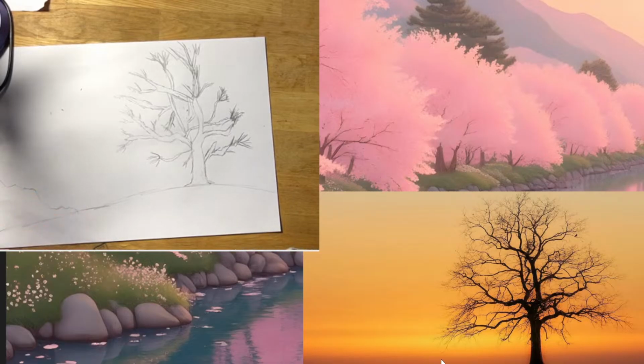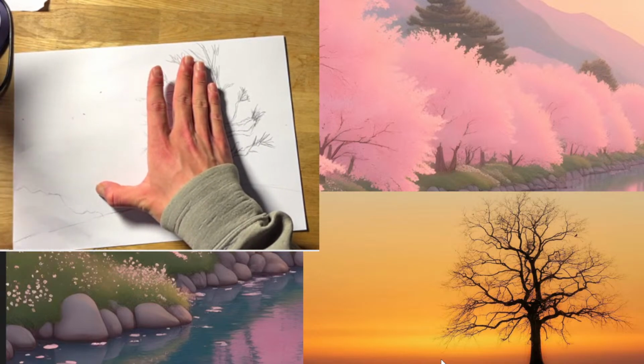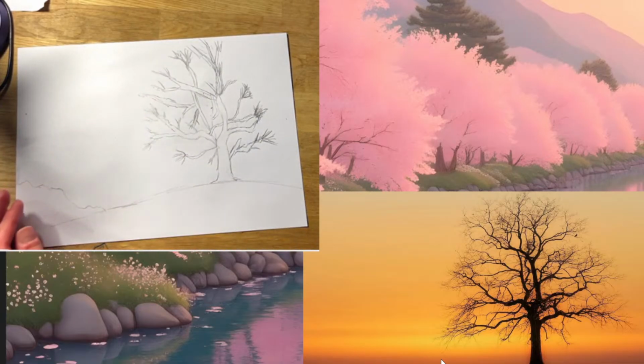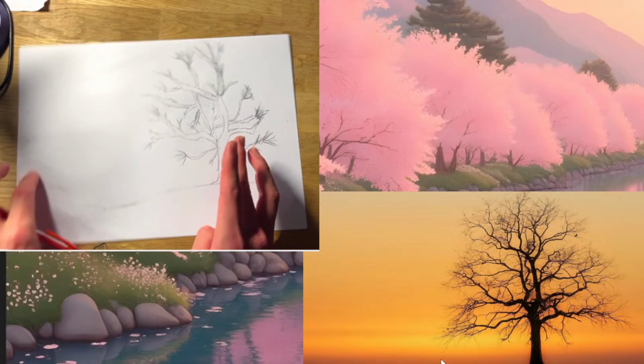I guess like if the vanishing point was say like over here. I forgot how to do perspective.